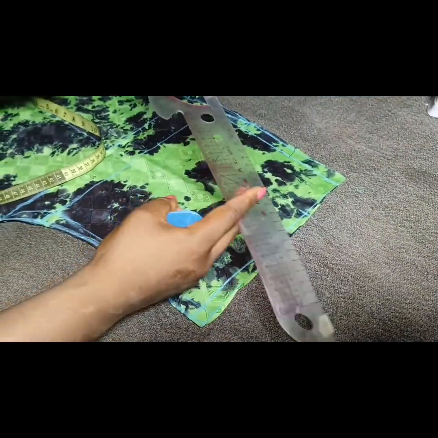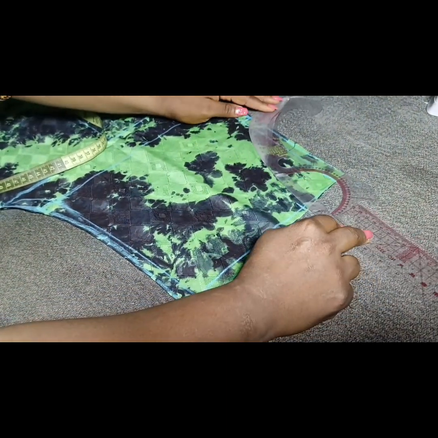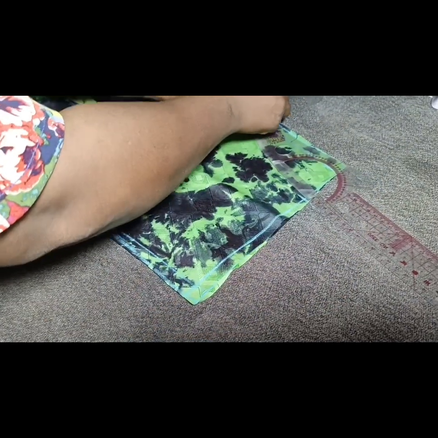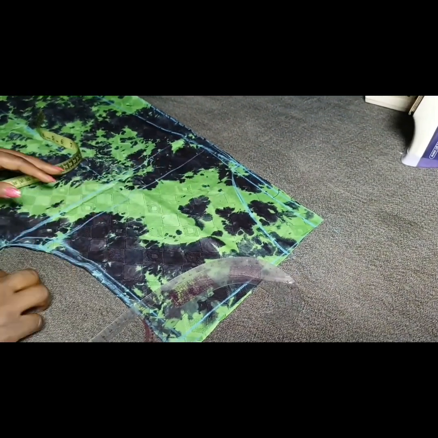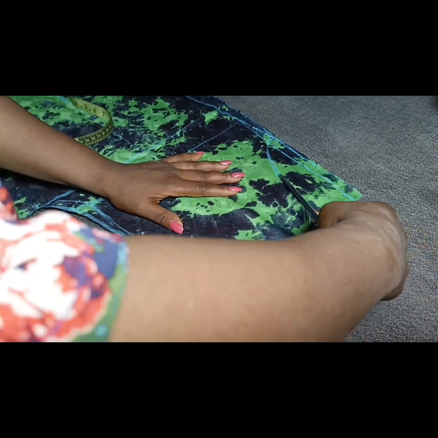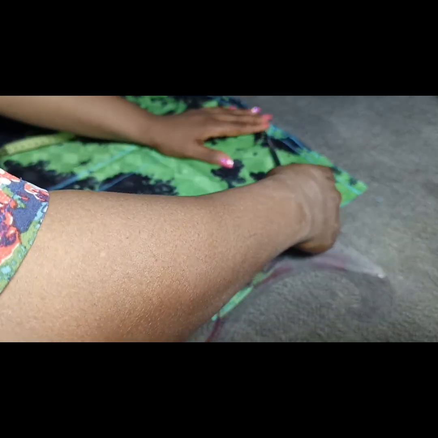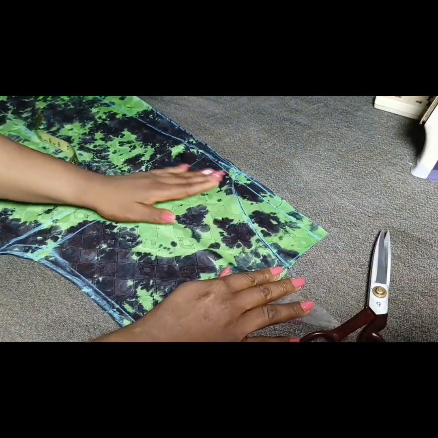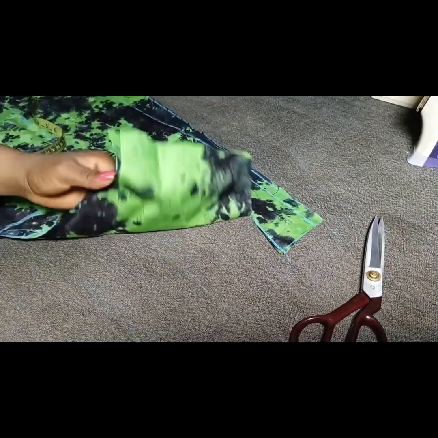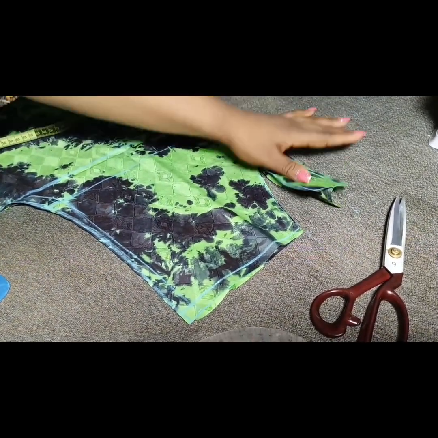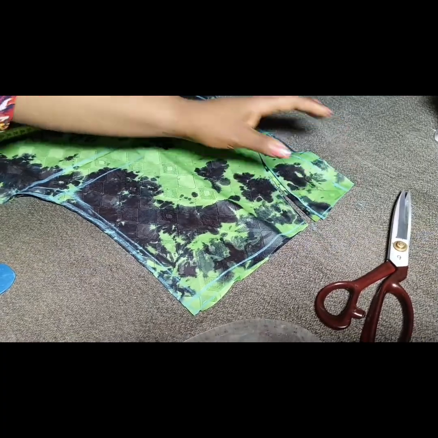I want to have this stylish curved pocket, but not so curved. So I'm just going to use my curved ruler like this, and then I'll cut out this part. I'm just going to stop here so that I place my back and cut out my back first before I can remove this one.